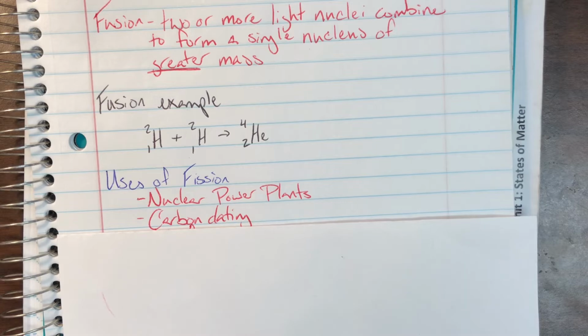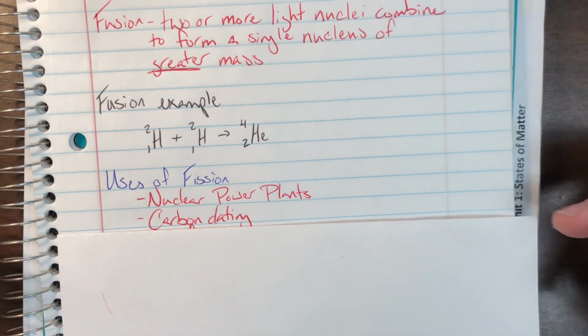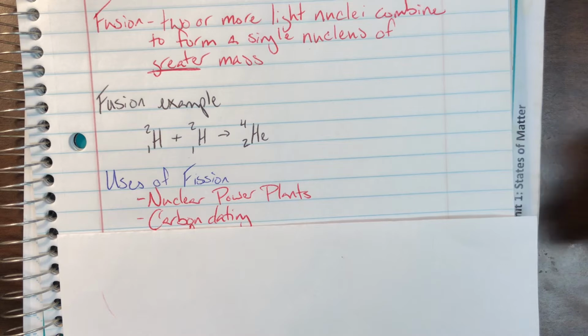We also use fission for things like carbon dating. This is how we know how old something is, and this is just based off of fission and half-life and knowing how long it will take for a certain number of unstable carbon atoms to undergo fission and decay into something more stable, and we're able to carbon date based off of our understanding of fission.